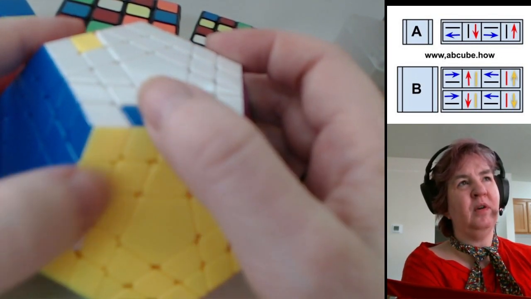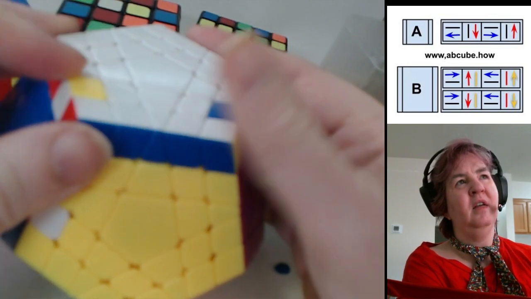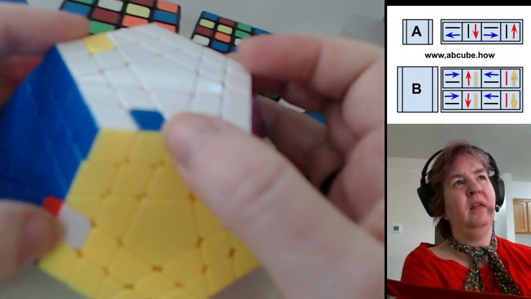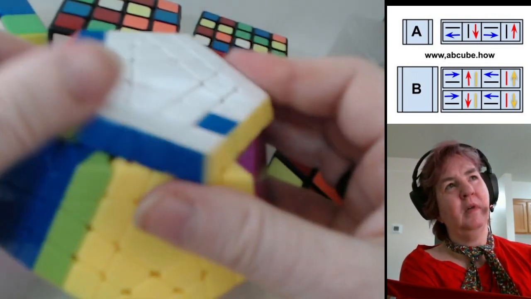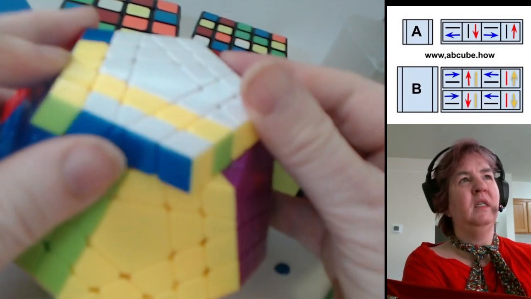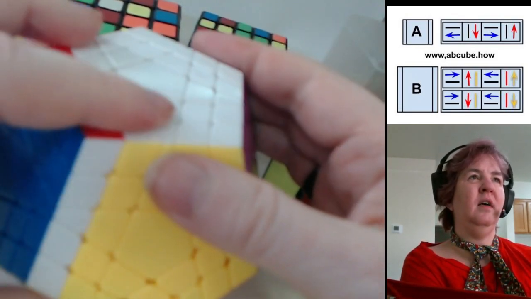So first column is where it's going to land, second column is where it begins, and these are the 3 that move. Up, down, down.